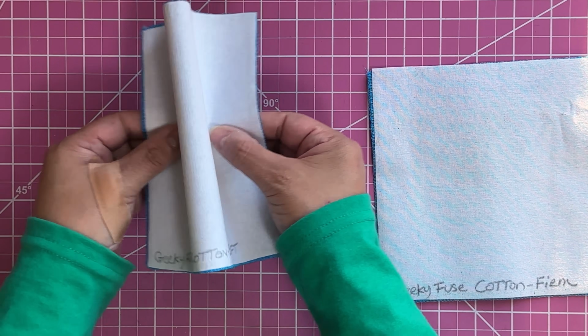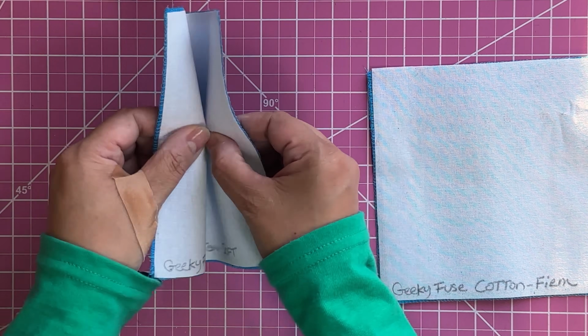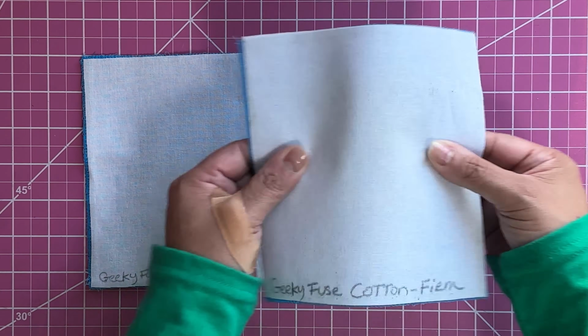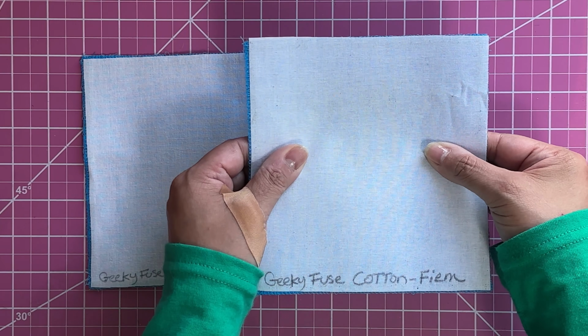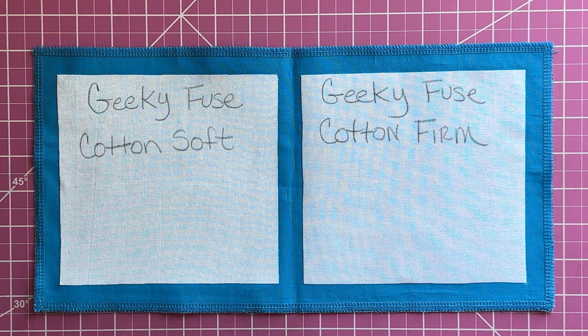So this is how they look once I interface them to fabric. I would definitely use the Cotton Soft for corsets or bustiers. In fact, I will use it for other garments too. And here it is side by side.